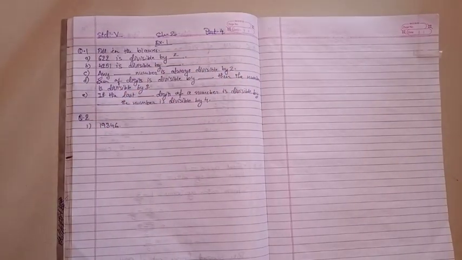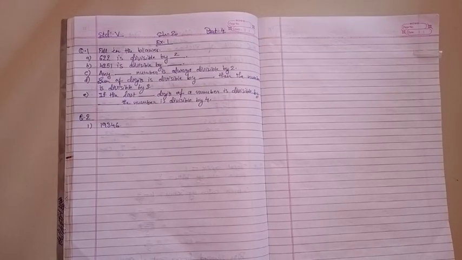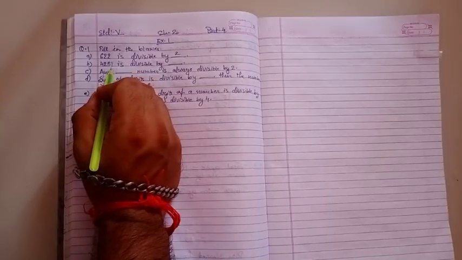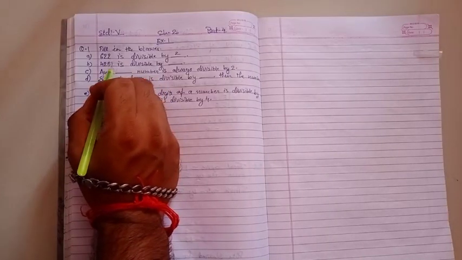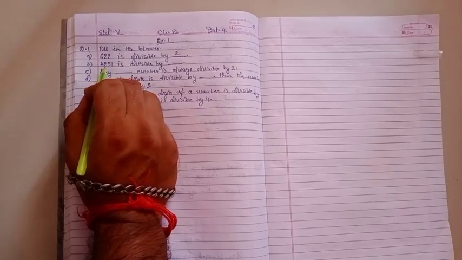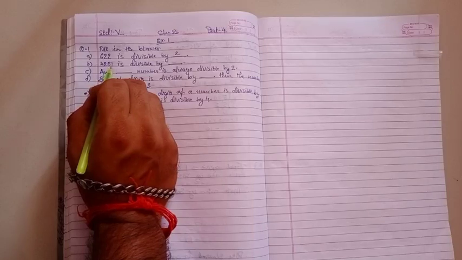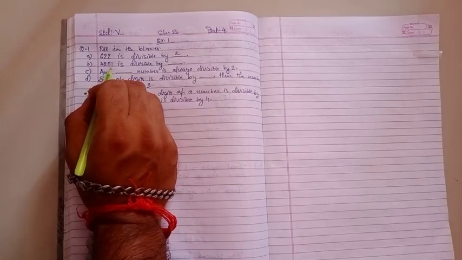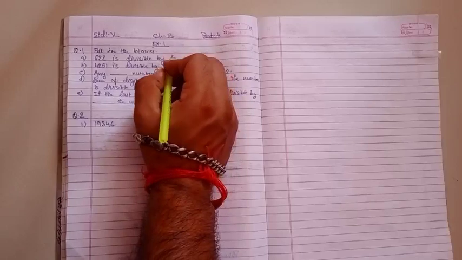Second one, 4251 is divisible by dash. Now the last digit is 1, means it is not divisible by 2. We'll check with divisibility by 3. So 4 plus 2 is 6. 6 plus 5 is 11. 11 plus 1 is 12. Means it is divisible by 3.